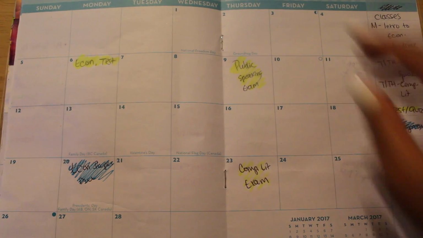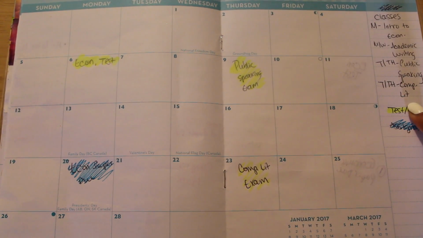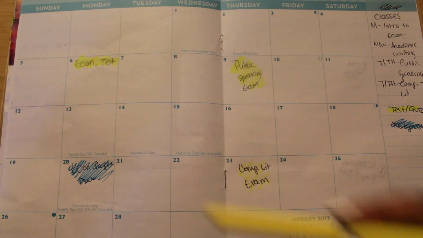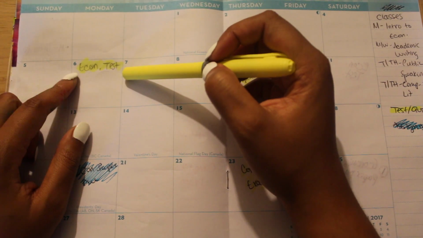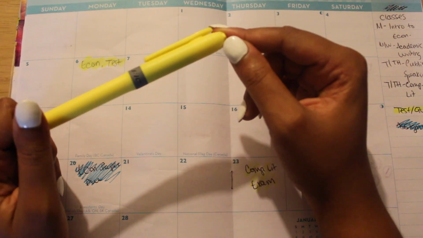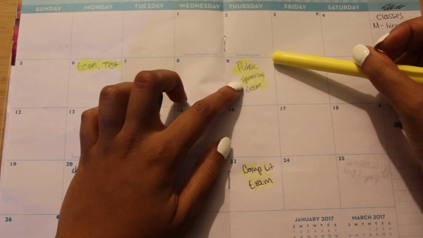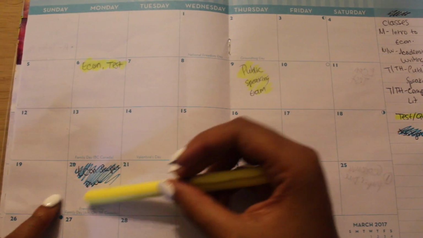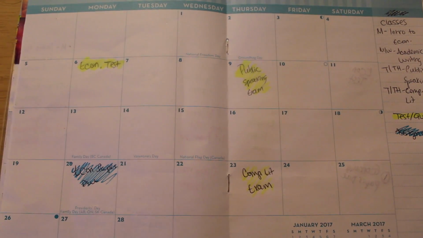Now, after writing it in pencil, you can put your class over here if you want. You do not have to, because you're not color coding based on class. In this way, you're color coding based on the assignment. So you already wrote the class in. For Monday, if you have that economics test, you would highlight it in yellow once the teacher says yes, the test is happening. Same thing with the public speaking test and the computer literacy test. You'd highlight the test. Then if you have an assignment due, you would highlight it a different color.